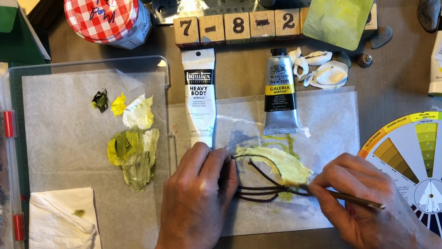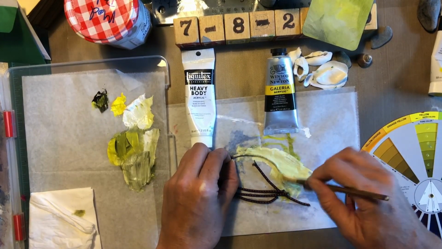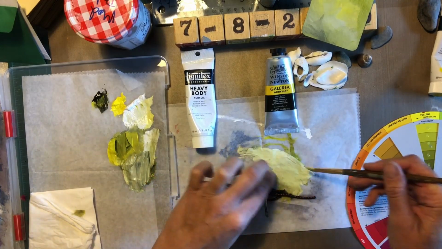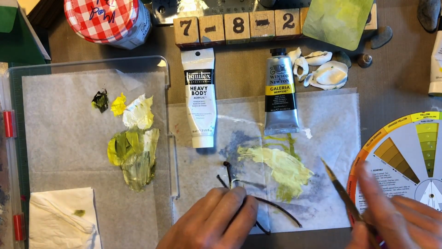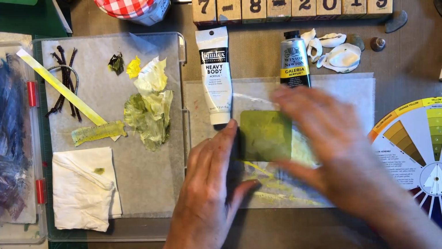Well, those aren't going to paint with yellow, are they? They are way too dark to paint with yellow. We are not going to use those puppies. Next. I'll be right back. Okay.